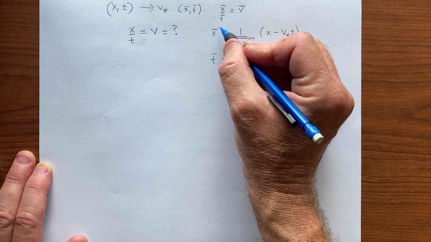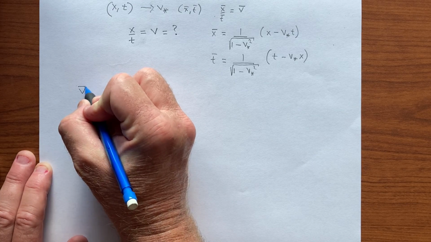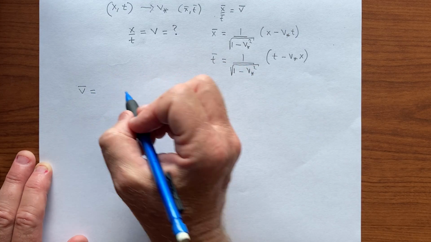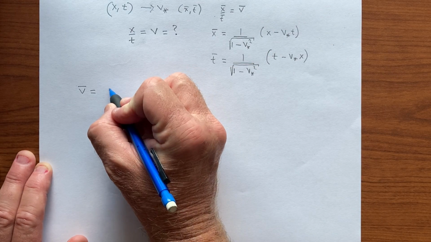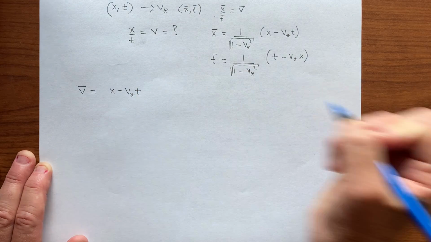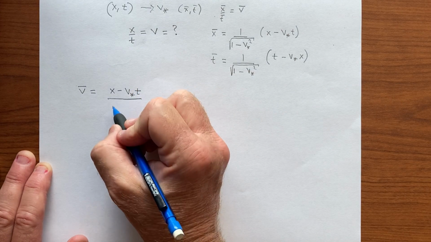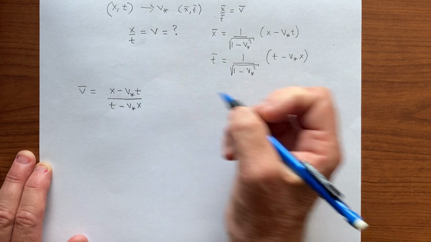We know what this quantity is, so this divided by this is that. So we have v bar is equal to this divided by this, and that gives us x minus v star t over t minus v star x.